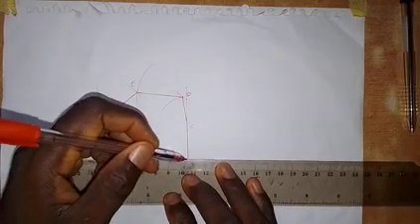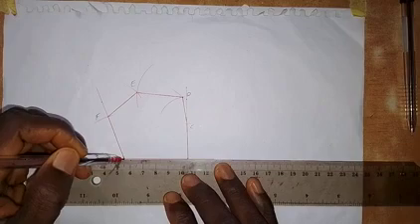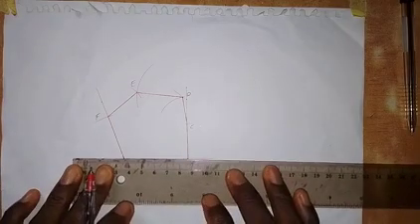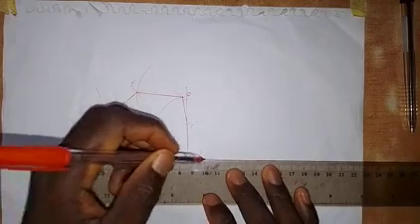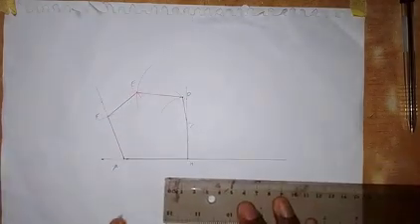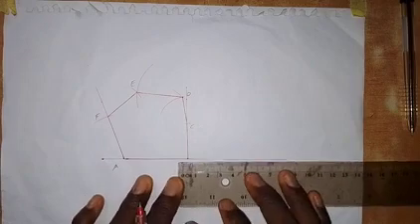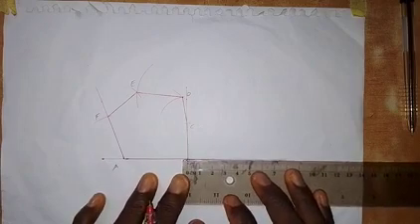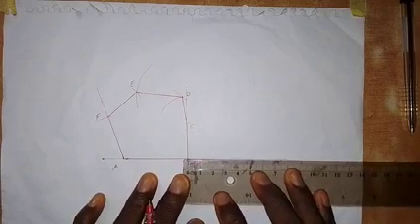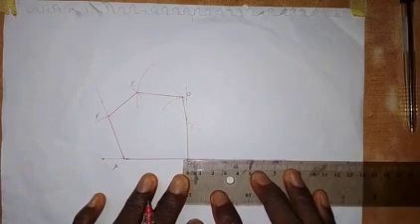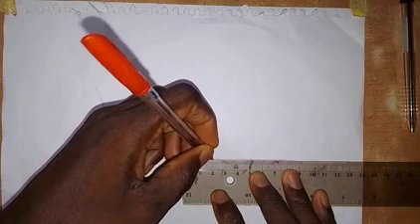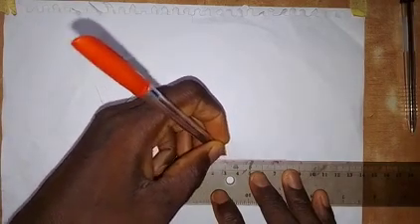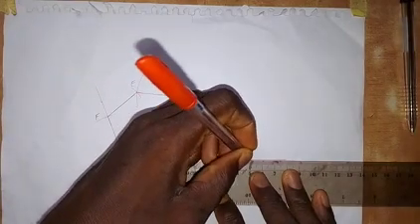So the next thing that we are going to do is to go on with the enlargement of this figure, and to do that I'm going to extend this line AB. So I will extend this line AB, and on this line I'm going to make 5 equal divisions from point B. I made 5 equal divisions. So this is point 1, this is 2, this is 3, this is 4, and this is 5.